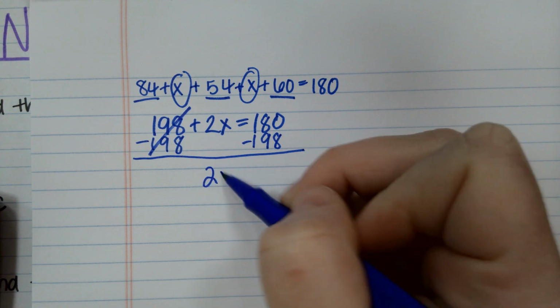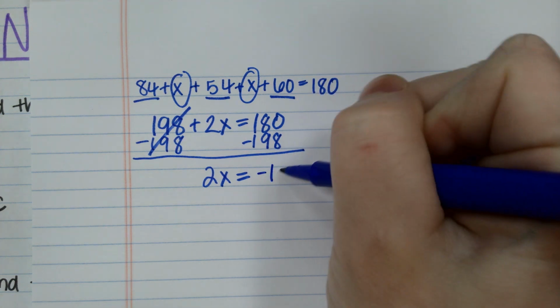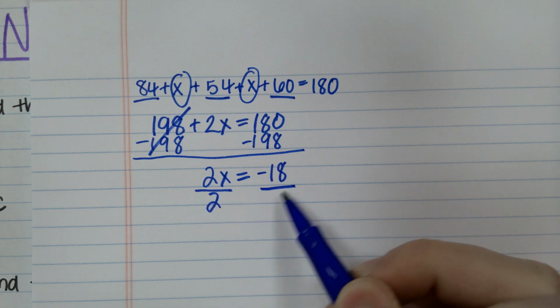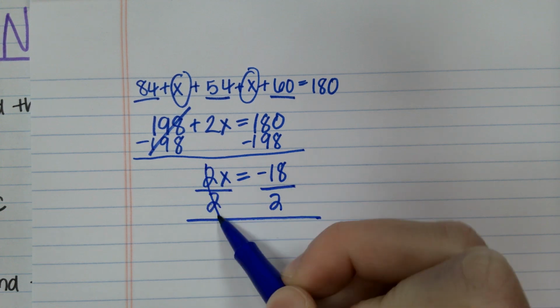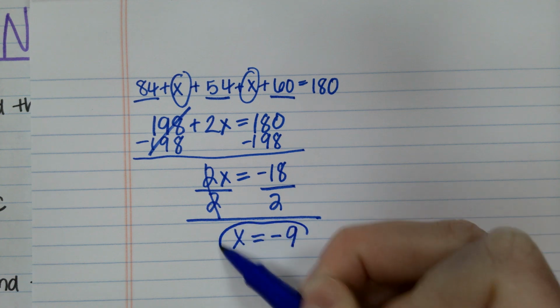So 2x equals negative 18. Okay, so what'd you get for x? Perfect, that is correct. So x equals negative 9.